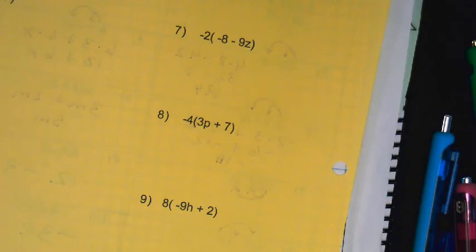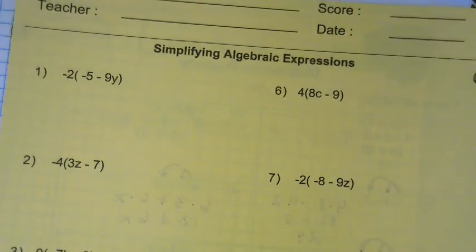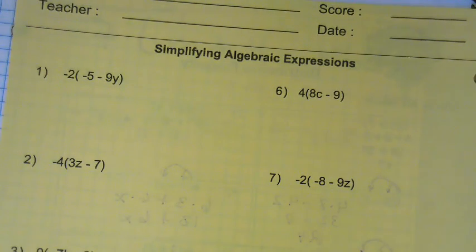Let's do the back. And then we're finished. There's always a backside. I gotta conserve paper. Yeah, there always is a backside of math. That's why math is awesome.